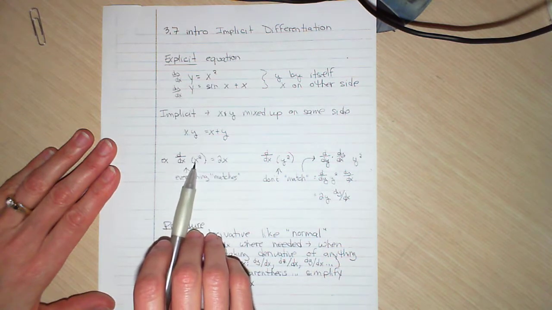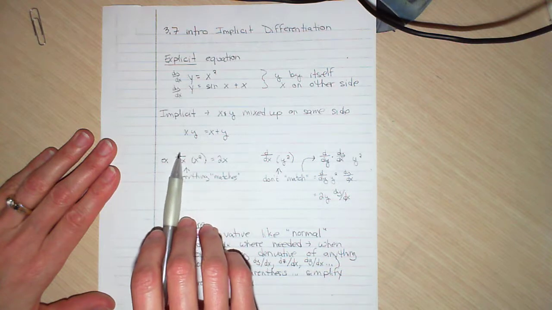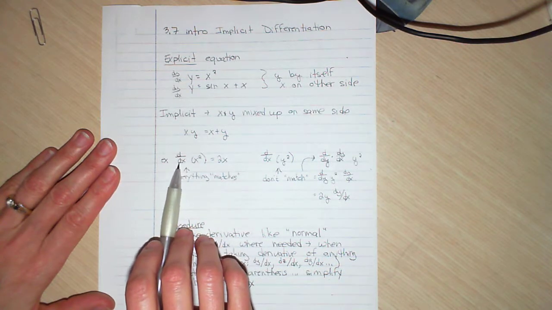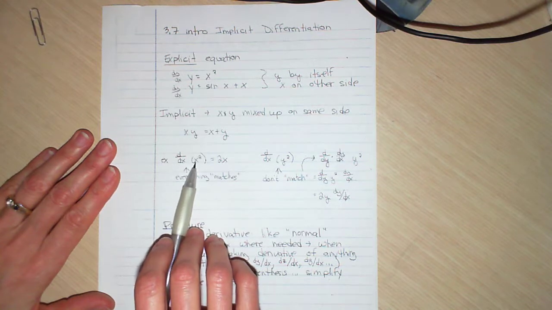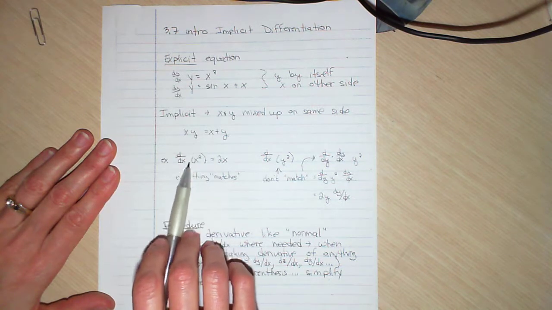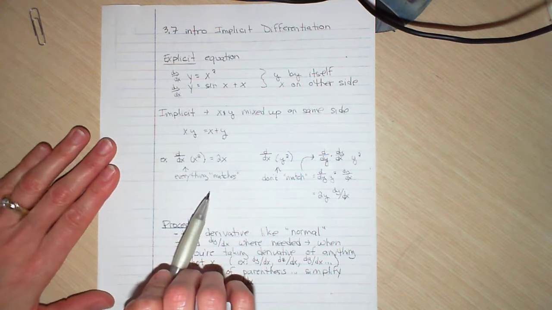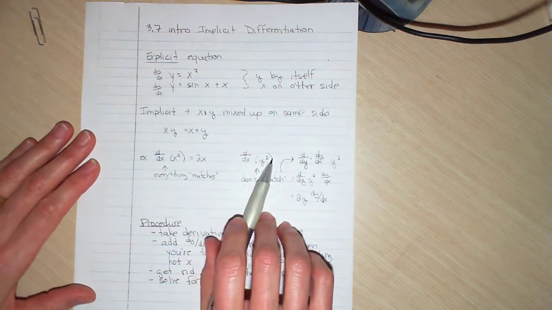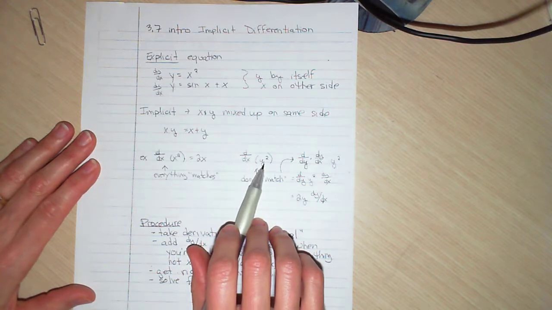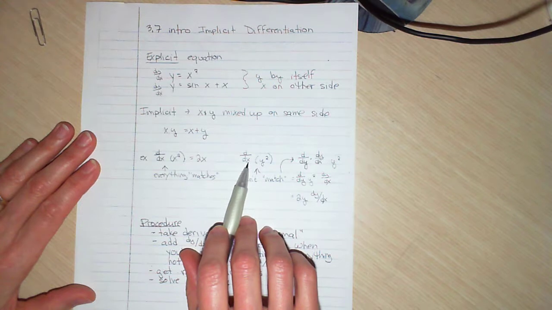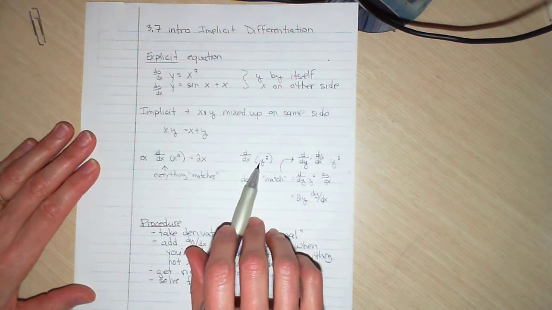So let's look at an example here. We're asked to find the derivative of x squared. You can think we have an x here, a dx, and an x here, or you can think about it as everything matches. X is x's, and the derivative is 2x. What if we had something like this, where we have a y and a d dx? We're asked to take the derivative with respect to x, but we have a y term.